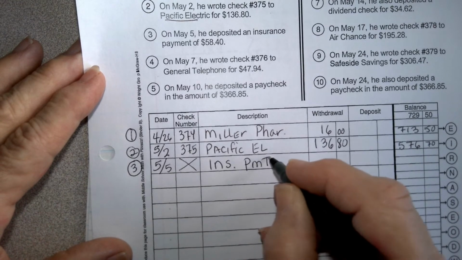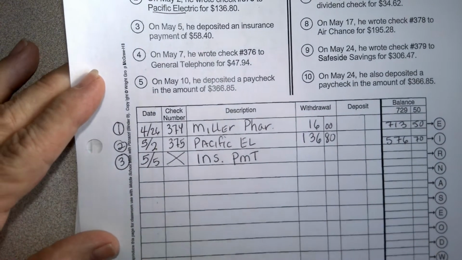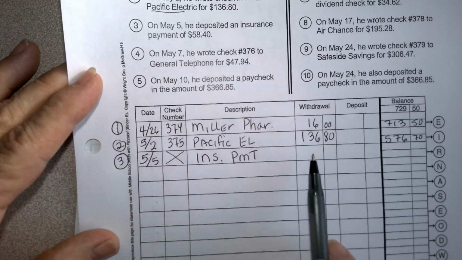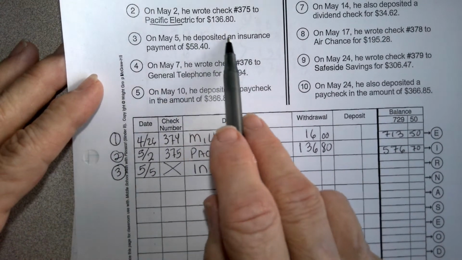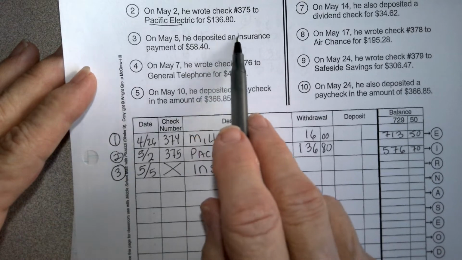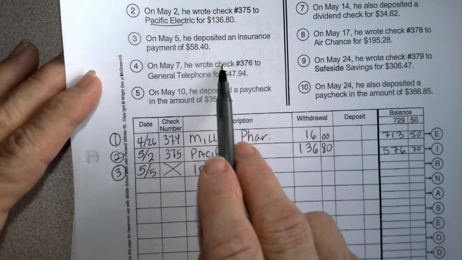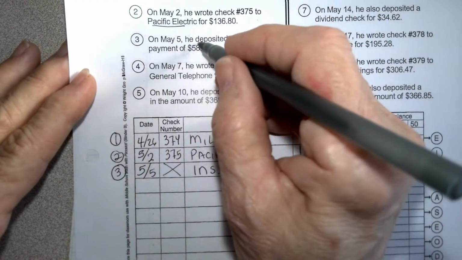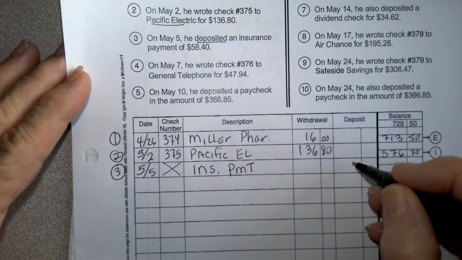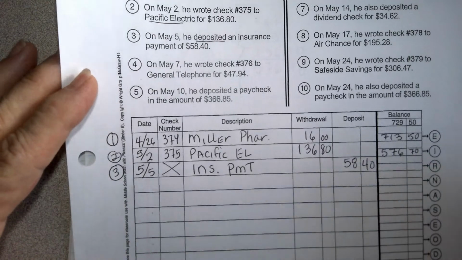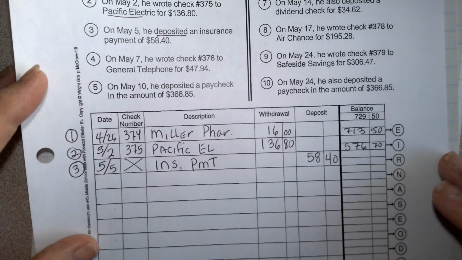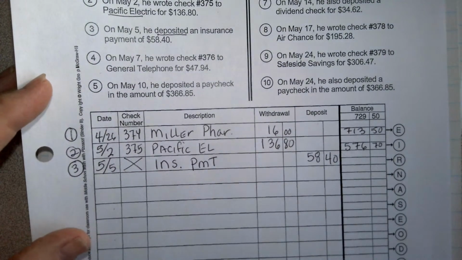All right, so this is, and we can abbreviate insurance payment, PMT. And now, is this going to be a withdrawal or a deposit? It's a deposit. So it's a deposit. You need to read. Okay, so a deposit is going to go here. Now, do you think a deposit is going to be added or subtracted from his account? It's going to be added.